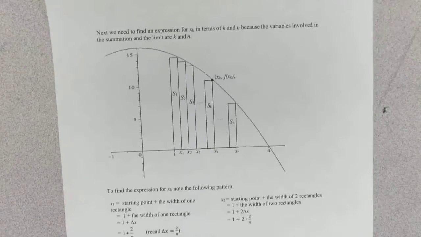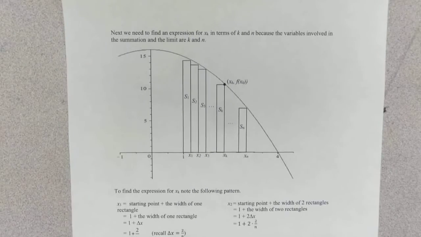So next, we need to find an expression for x sub k in terms of k and n, because of what I just said. The variables involved in the summation and the limit are k and n. We'll know how to do the limit once the limit is in terms of n, and we will know how to do the summations once the summations are in terms of k. We've got to get rid of that x. We don't know what to do with the x in terms of the summation or the limit.